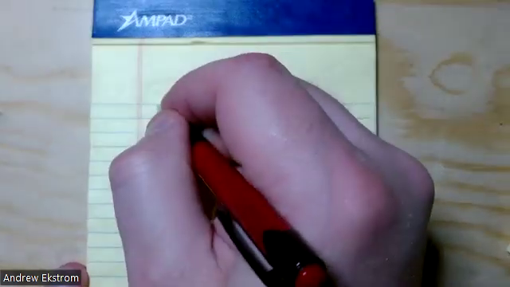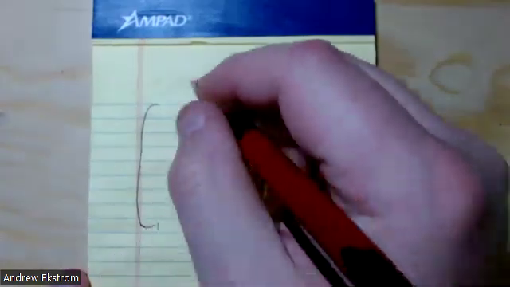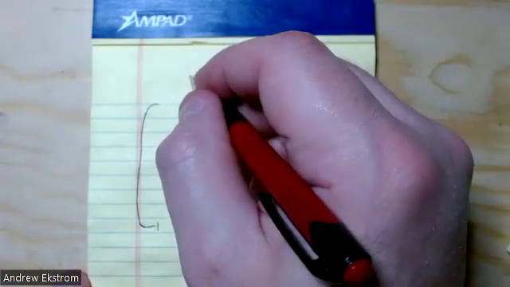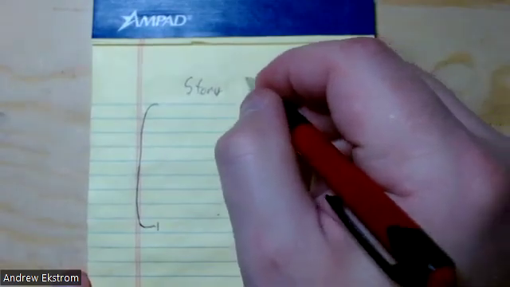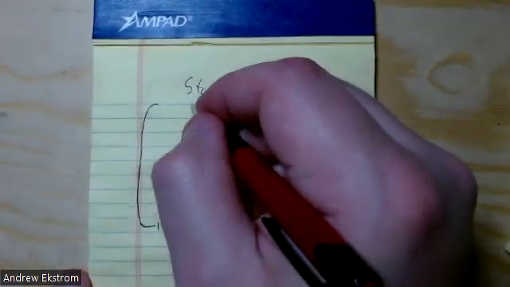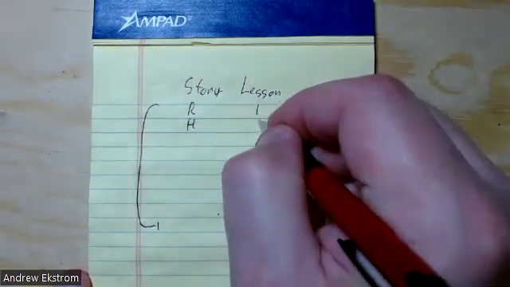So let's say we have all of this stuff for child one, and we're looking at story and then lesson. We can have it from the robot. We can have it from a human. These are both going to be noted as lesson number one.